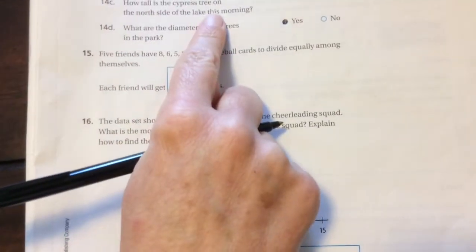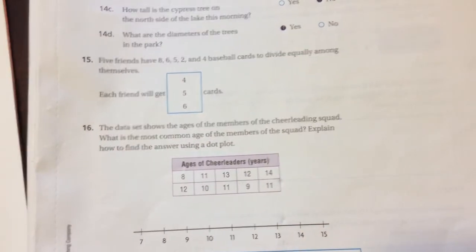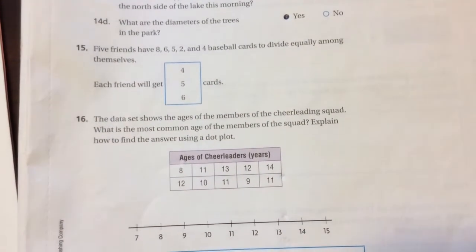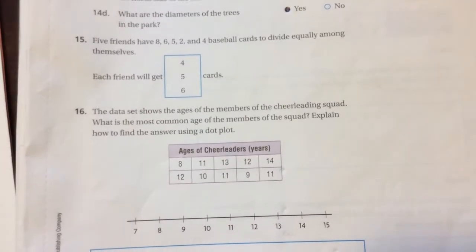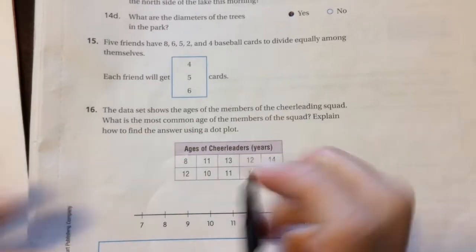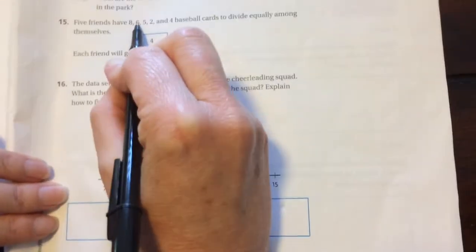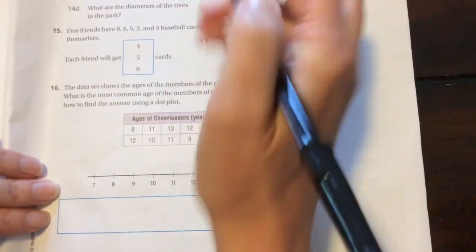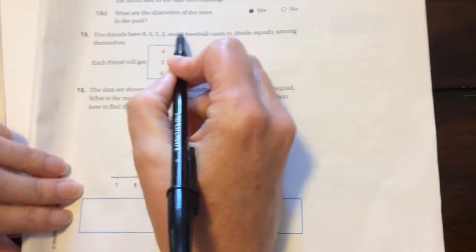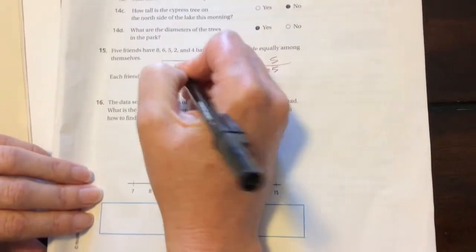Okay, number 15. 5 friends have 8, 6, 5, 2, and 4 baseball cards to divide equally among themselves. Each friend will get blank cards. So you're going to look for your average, which is your mean. So this would be 8 plus 6 is 14, plus 5 is 19, plus 2 is 21, plus 4 is 25. And then I'd be dividing that by the 5 friends. So each friend is going to get 5 cards. So your mean or average is 5.